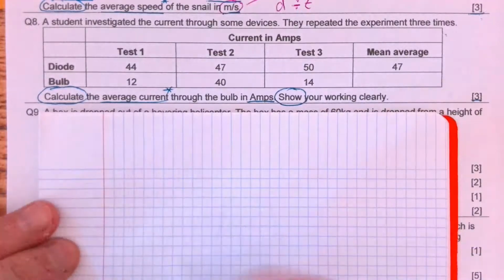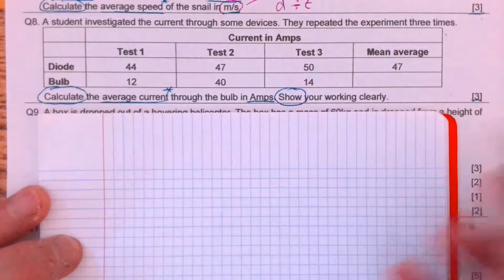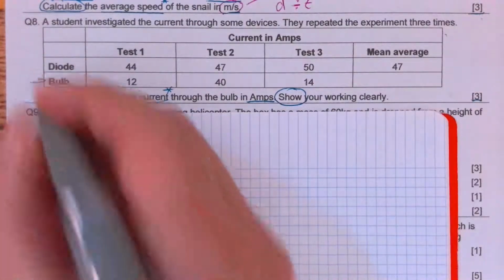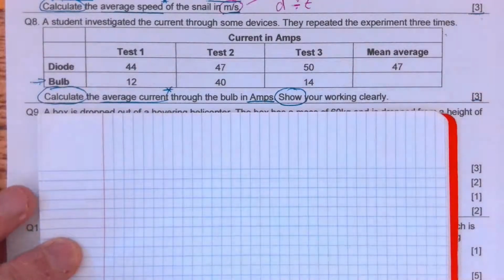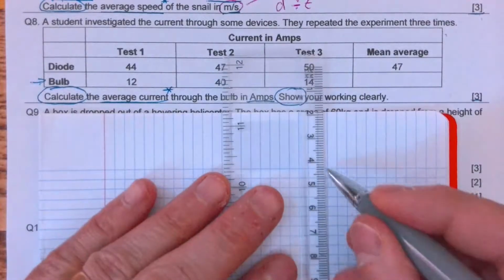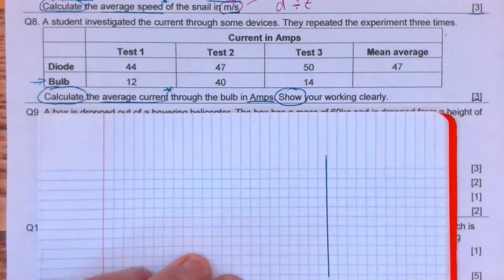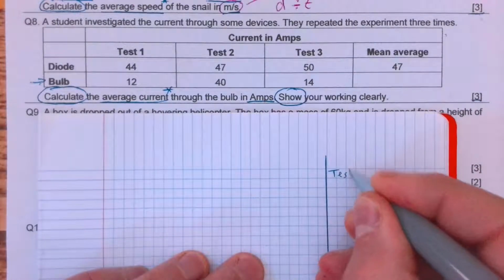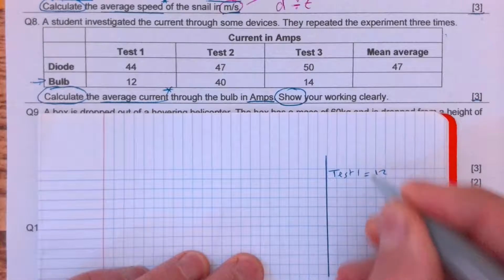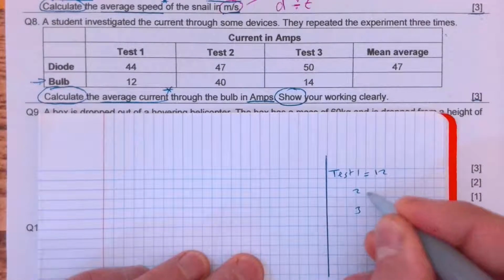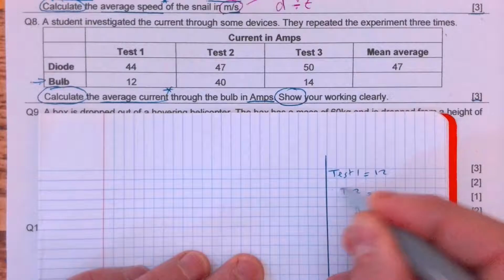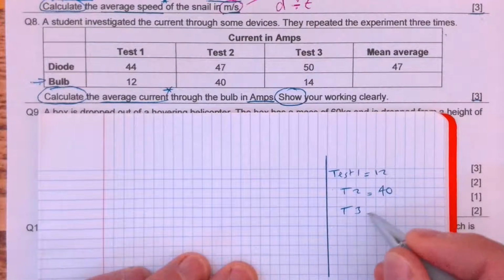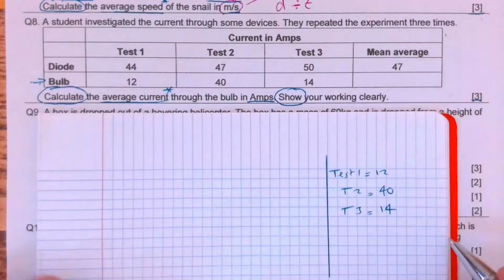So 3 things I've got to do. I'm after 3 marks. So I'm looking at calculating the average for this line here. Okay, so I'm going to rewrite the values. So the values are, test 1 was 12, and test 2 and test 3, 40 and 14.